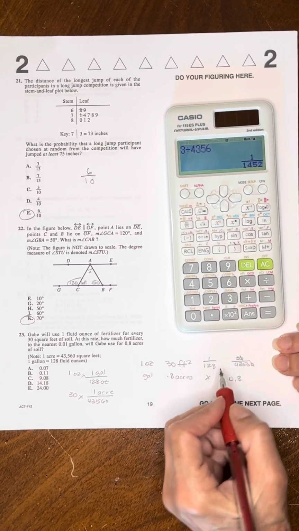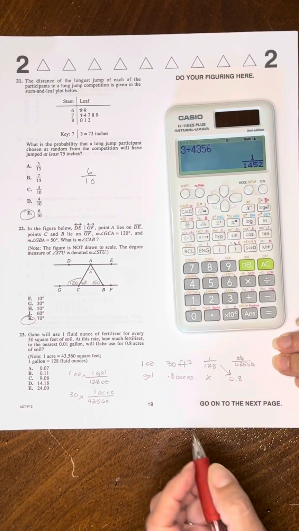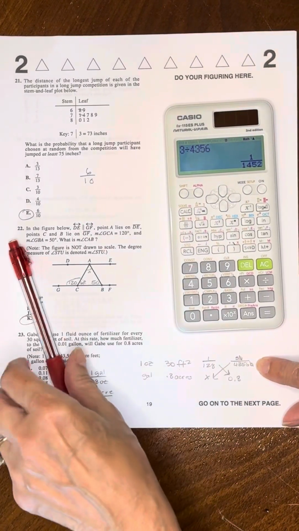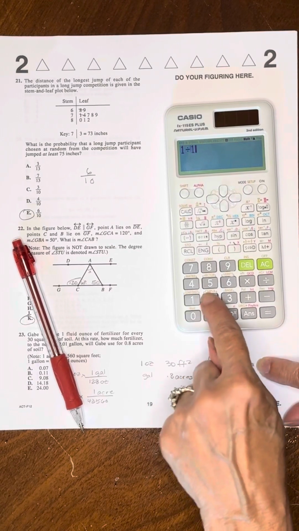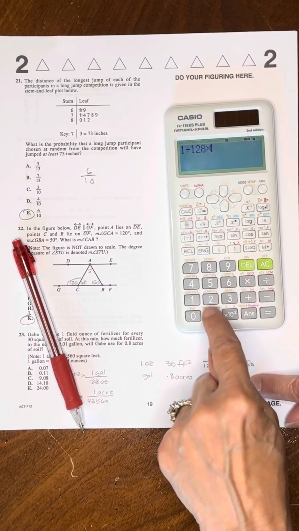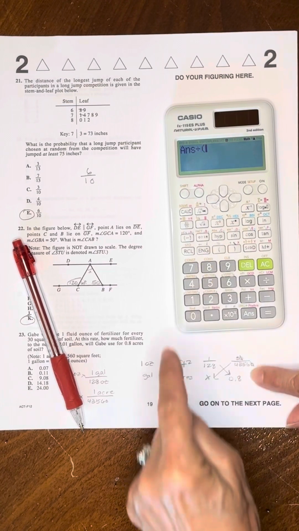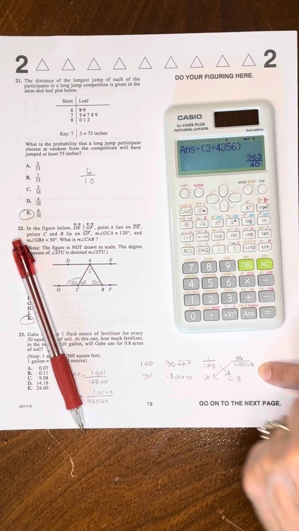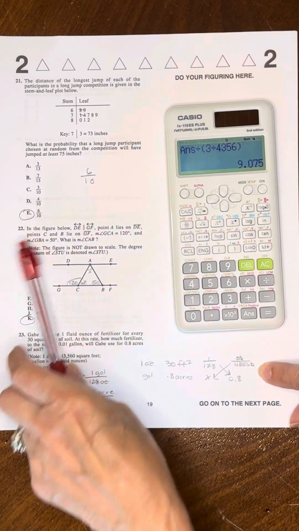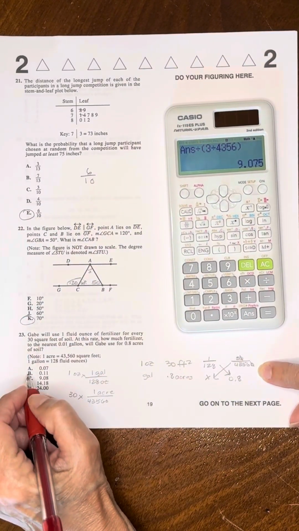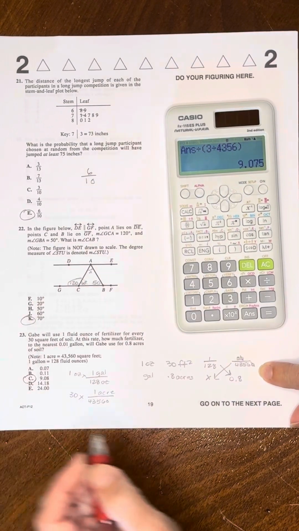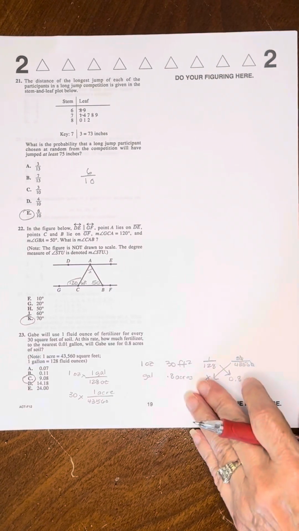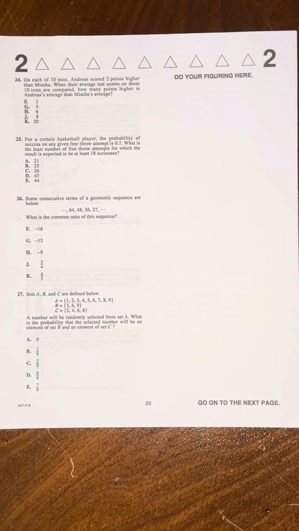We'll just leave it like this, and we'll cross multiply. All right, so 128 times 0.8, and then we'll divide by that. 1/128 times 0.8 divided by 3 over 4356. So 9.075, 9.08. C is the answer. See how I did that in my calculator? Just a ratio table.